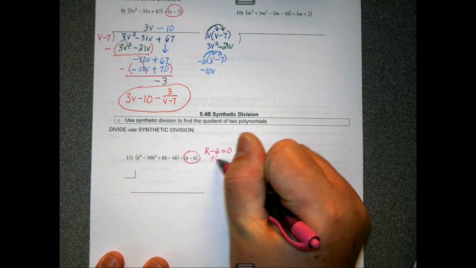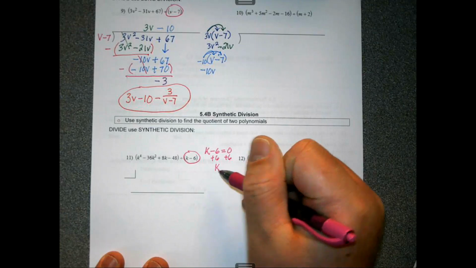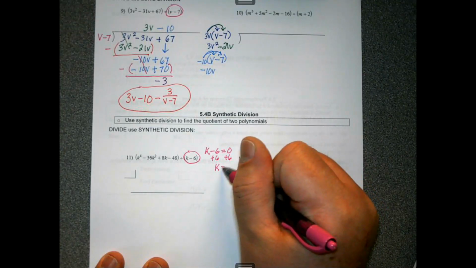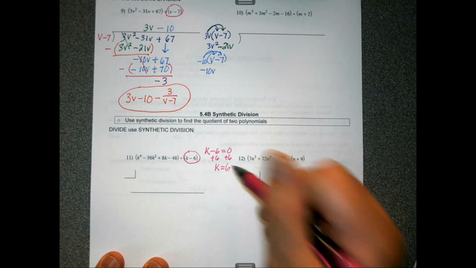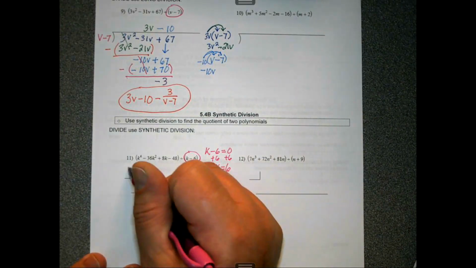Add 6 to both sides. So did we do this yesterday? Oh, we did both of them yesterday? Do you want me to do one just for those students that are paying attention now? Okay, so my divisor is 6.